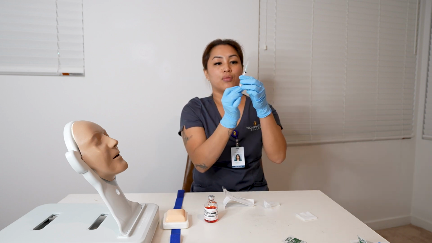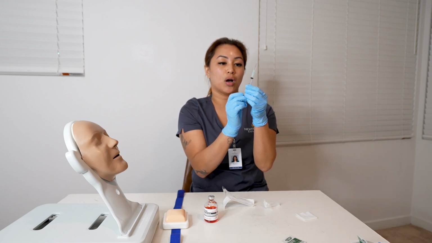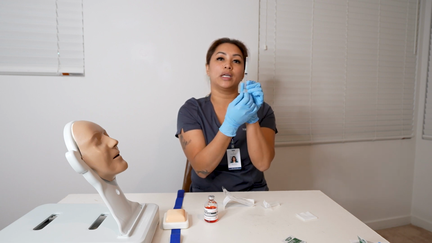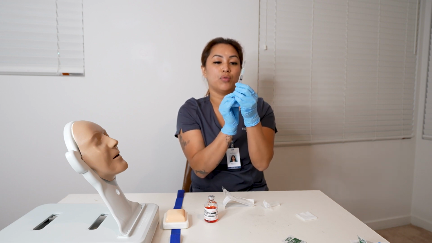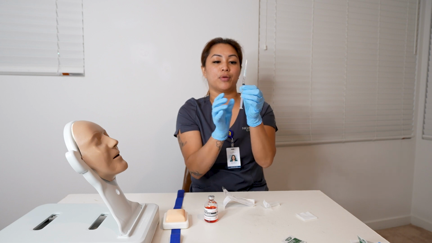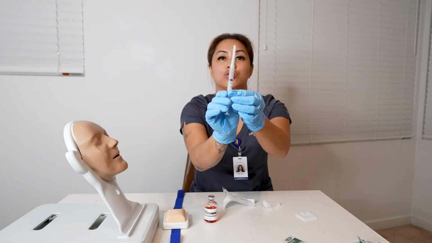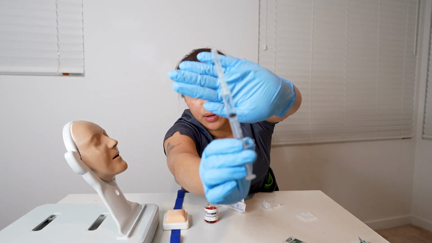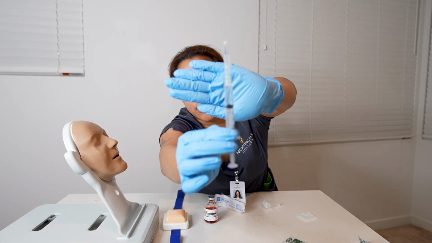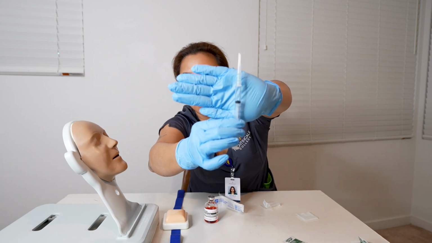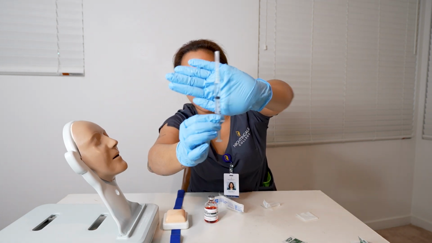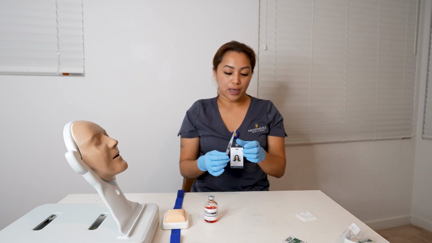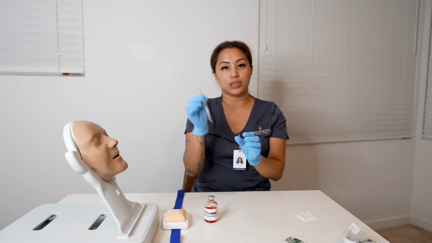Perfect. So now we are going to draw 1.5 milliliters of air while the cap is still on. So 1.5 milliliters of air. Perfect. So now I'm going to just show you guys. 1.5. Okay. Just put that away. So 1.5. So now I am going to hold it like a dart.